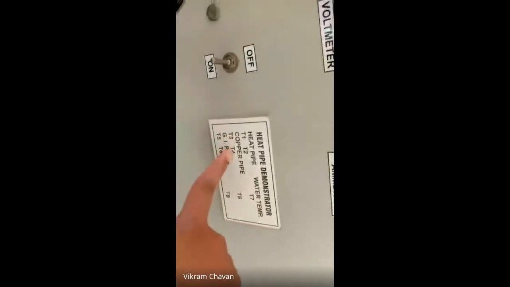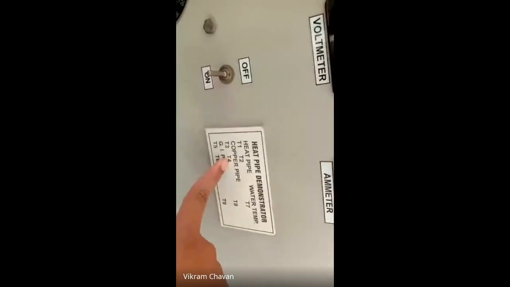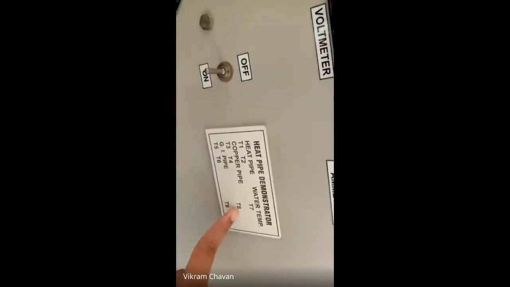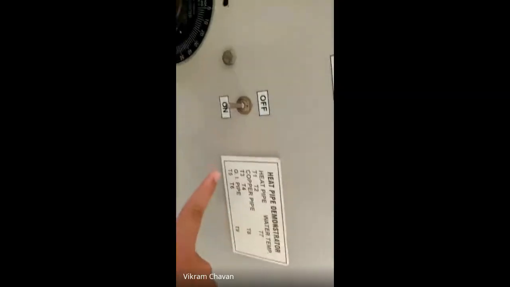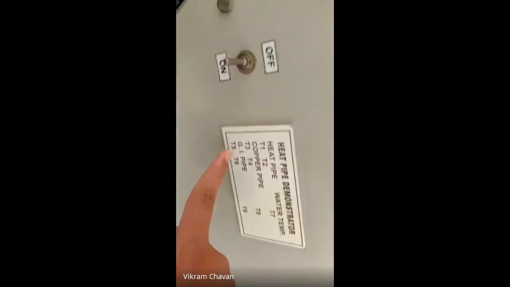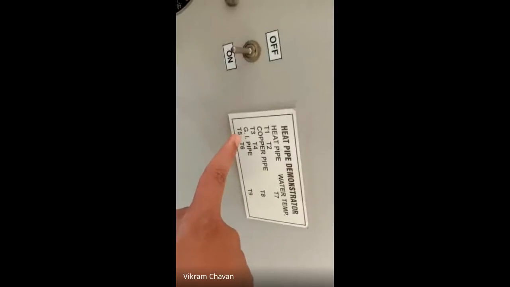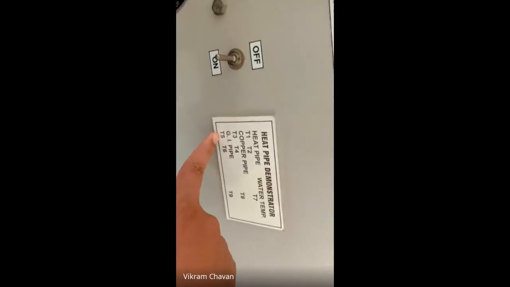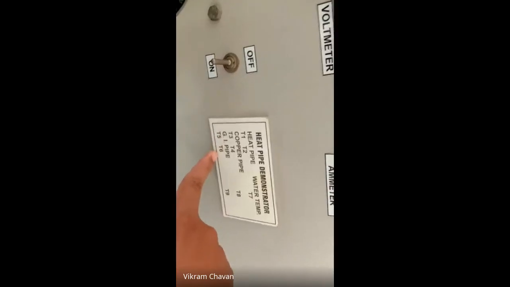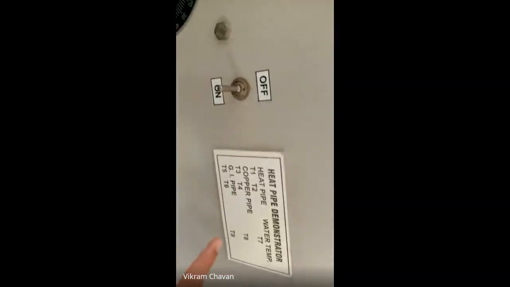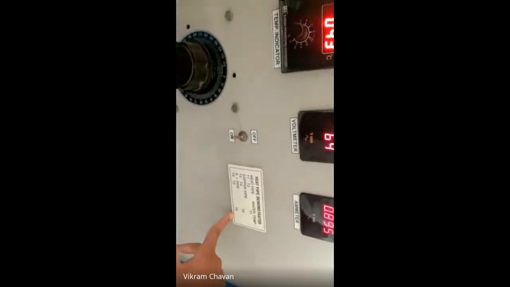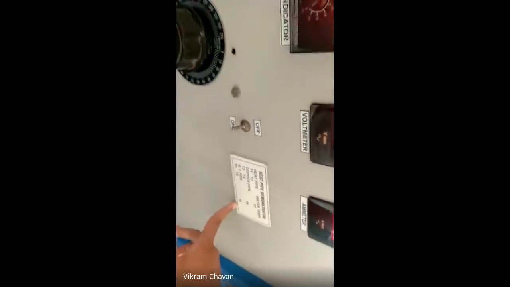Then T3 and T4 are placed over the copper pipe on the bottom side and top side, and the T8 thermocouple is placed in the water jacket to measure the water temperature for the copper pipe. Then the GI pipe has thermocouples T5 at the bottom side and T6 at the top side, whereas the T9 thermocouple will measure the water temperature for the water jacket of the GI pipe.